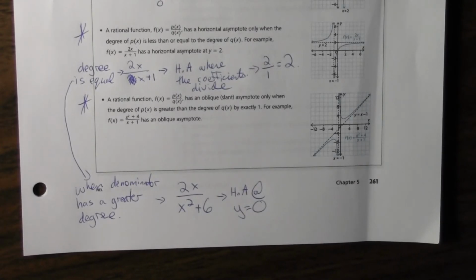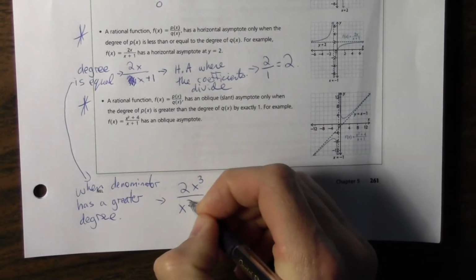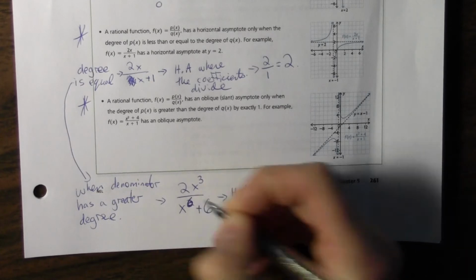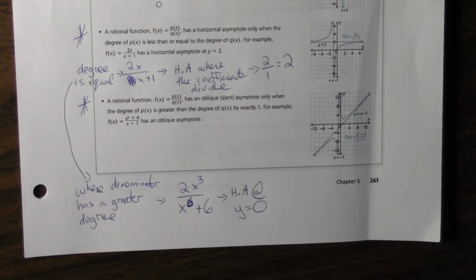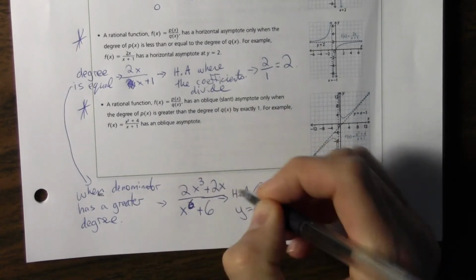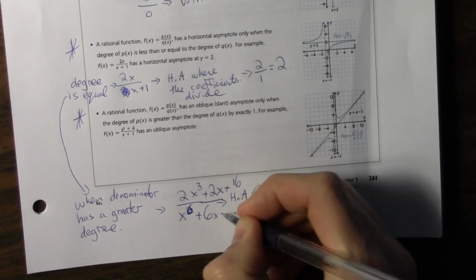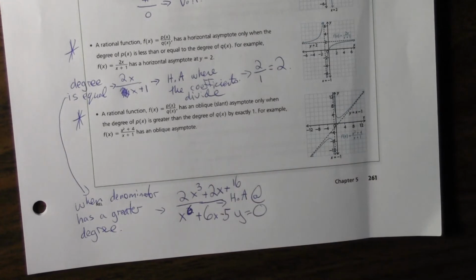Is it only a horizontal asymptote if it's just the x on top? Like, what if it was 2x? If this was 3 and this was a 6, there's a horizontal asymptote at y equals 0. I'm saying, let's say the numerator was 2x plus 5. Would it still have a horizontal asymptote? Something like that, still a horizontal asymptote at y equals 0.